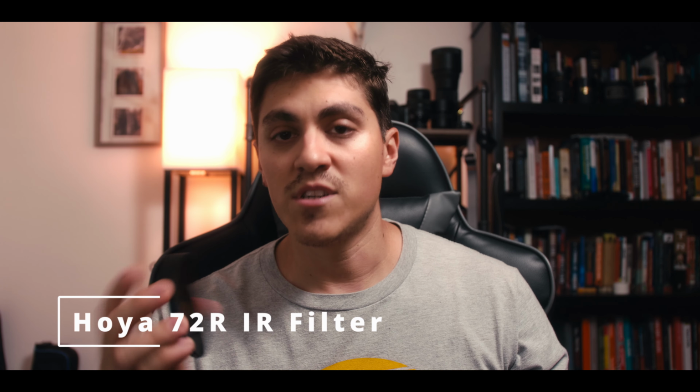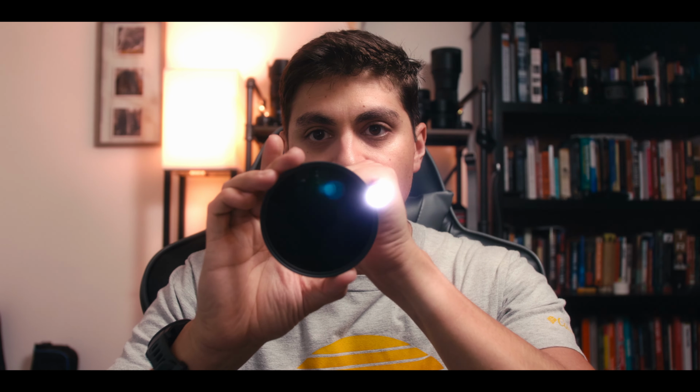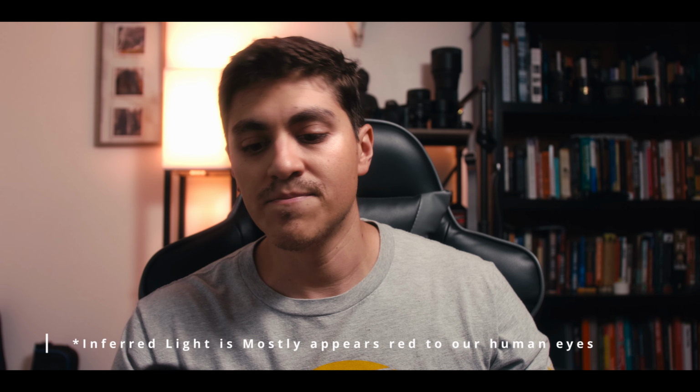I actually used this particular filter. This is the Hoya R72 filter, which blocks a lot of light, except light that is hitting in the infrared spectrum. As you can see, if I flash this light out, it's hitting a lot of color, but here, it's actually blocking a lot of light except red light, which is infrared light from the infrared spectrum.